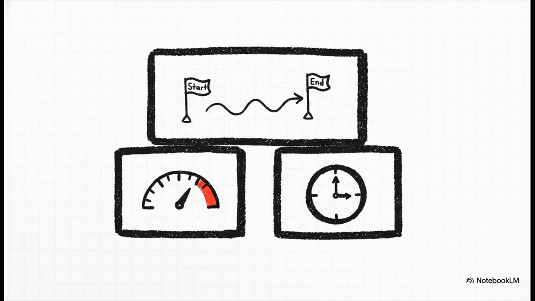I bet you've used this formula a million times. Displacement equals velocity multiplied by time. It's pretty much the bedrock of kinematics. But today, we're not just going to use the formula. We're going to see what it looks like as a picture. And trust me, that's where the magic really happens.